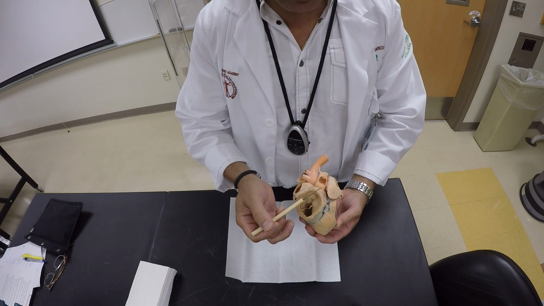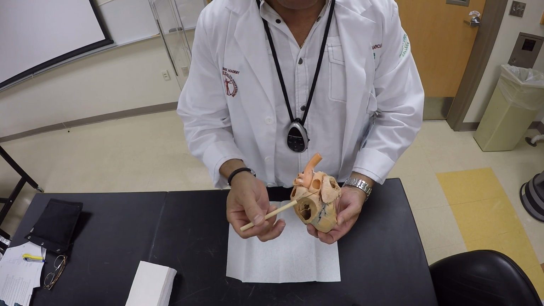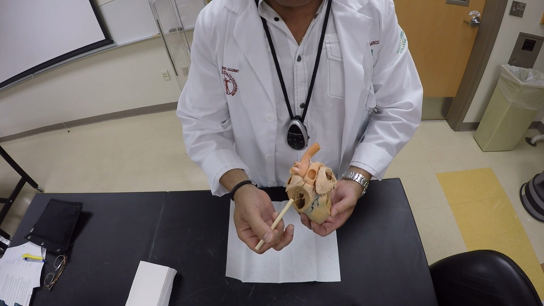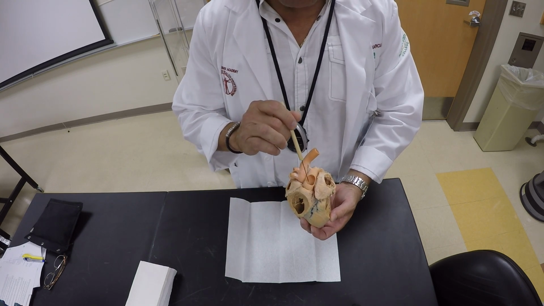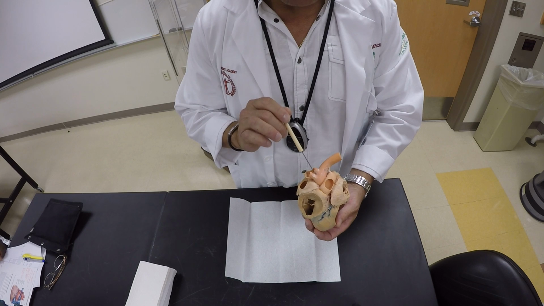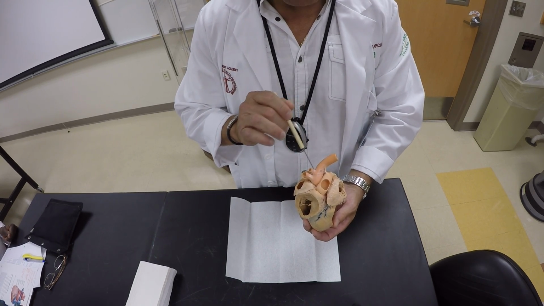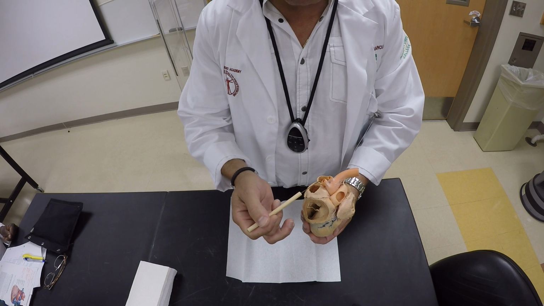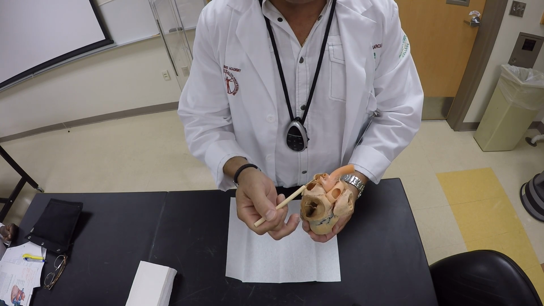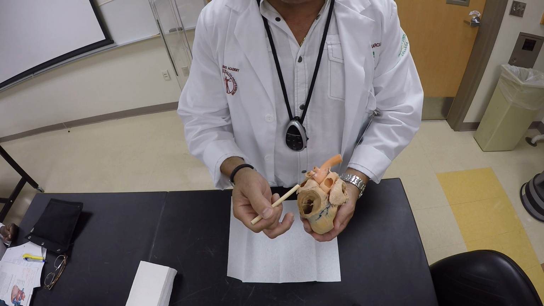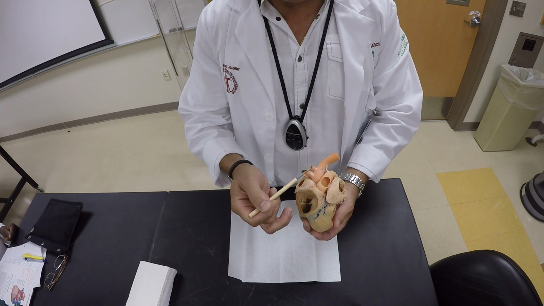Then we have the opportunity to identify the main blood vessels. This is the first one, the very most anterior blood vessel, that is the pulmonary artery. You can identify the pulmonary artery right here. And right behind, we have the aorta. The aortic arch gives rise to different branches, the brachiocephalic and the left subclavian. In humans, we have three: brachiocephalic, left common carotid, and left subclavian.